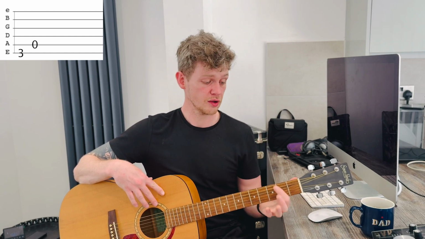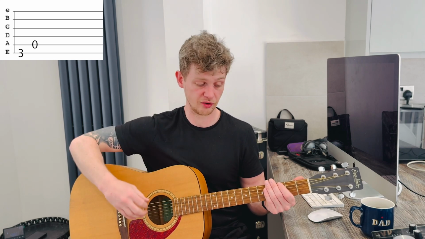So the 3 on the bottom line represents the 3rd fret. So you're playing the 3rd fret on the bottom line. So if you see 3 on the bottom line, you play that. And then after that, you have 0 on the second to bottom line, which is the A string. So you would then play the 0. So you would go 3, 0.